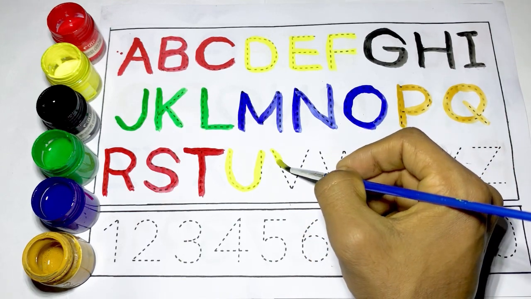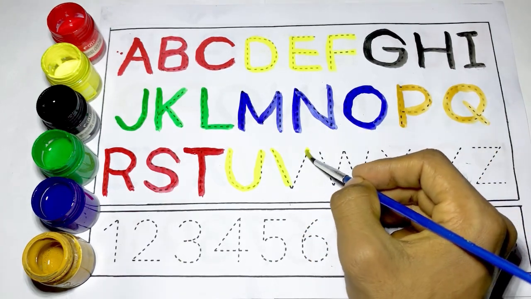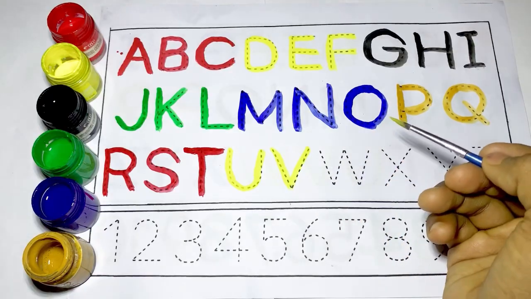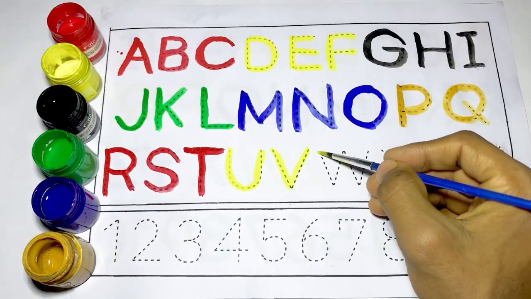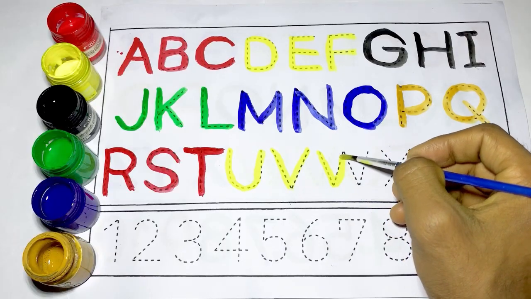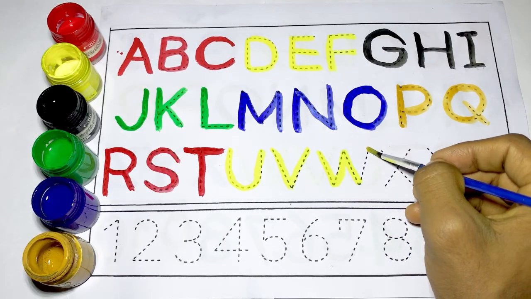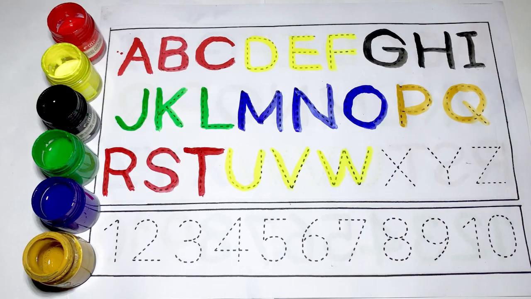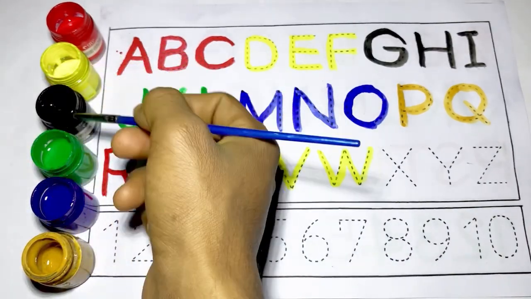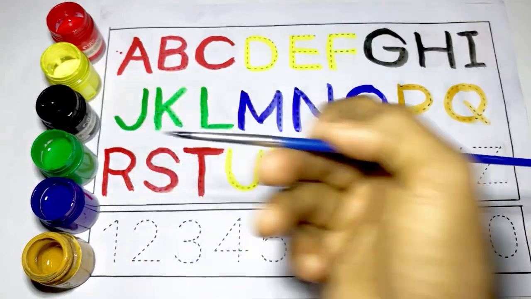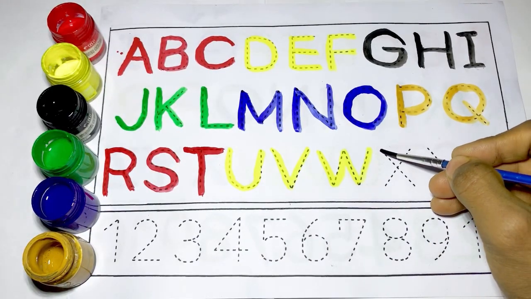V. V for van, V for vanilla. Kids now W. W for wolf, W for watch. Kids now X. X for X-ray, X for Xmas tree, and use black color. The alphabets of X.